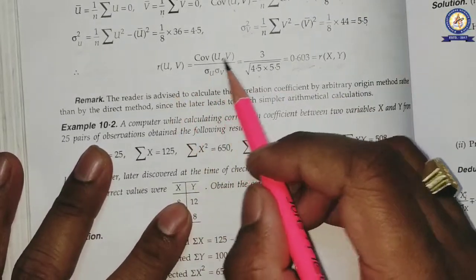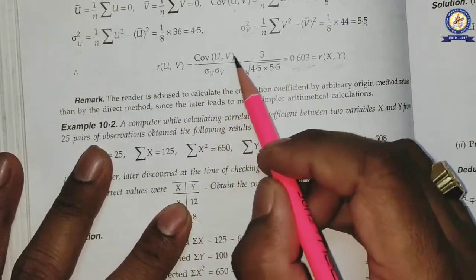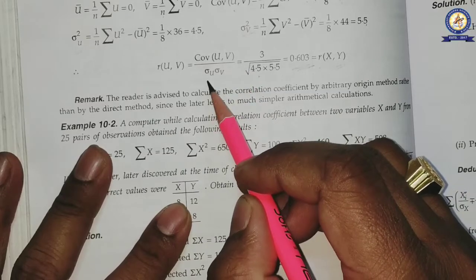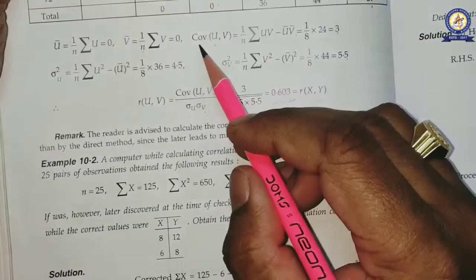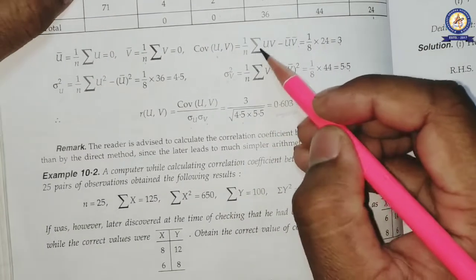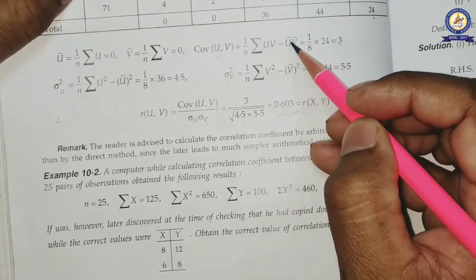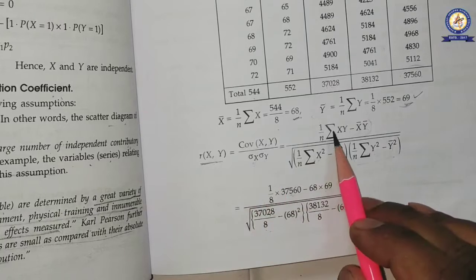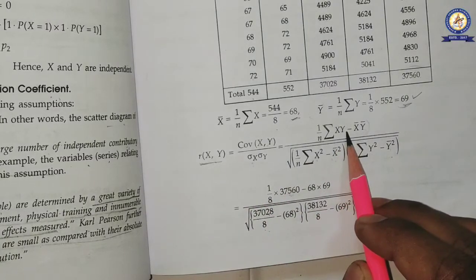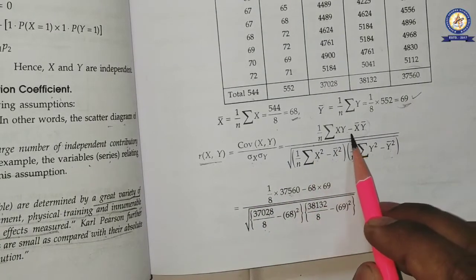The correlation coefficient r is nothing but covariance of uv by standard deviation of u into standard deviation of v. So here covariance of uv will be how much? 1 by n summation over uv minus mean of u and mean of v. Here the covariance is nothing but summation over xy by n minus x mean y mean.